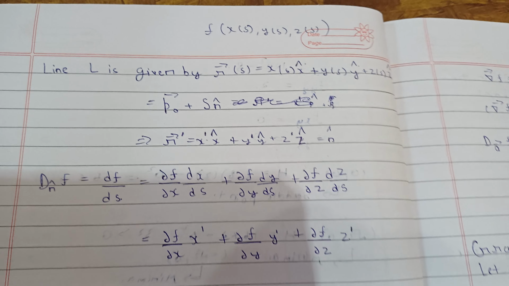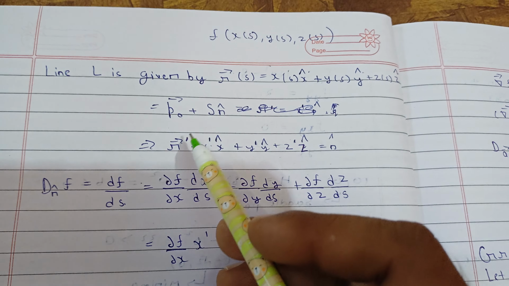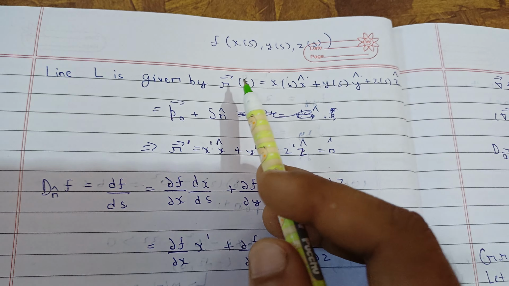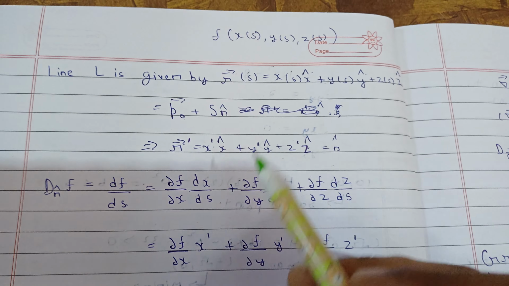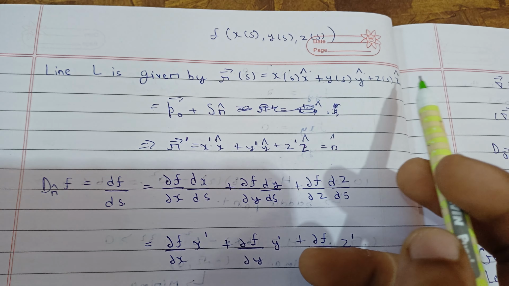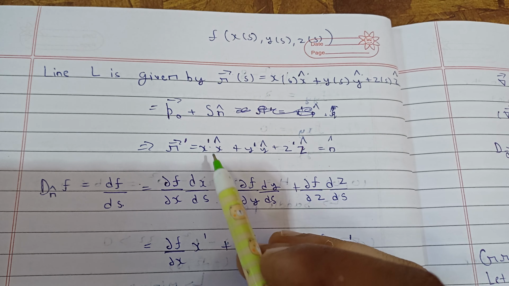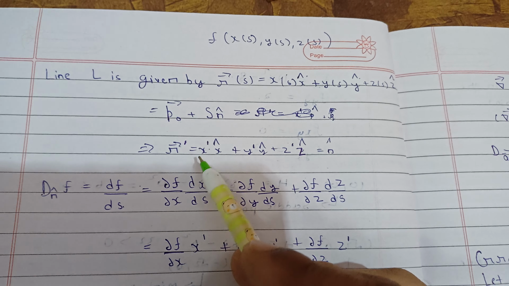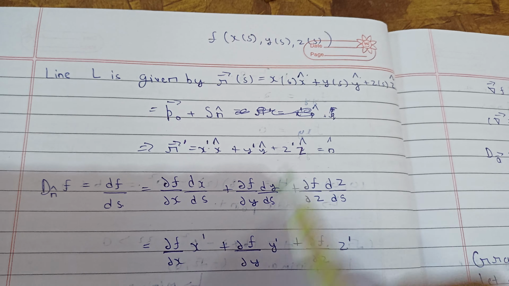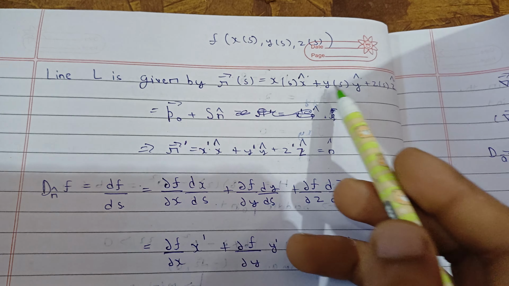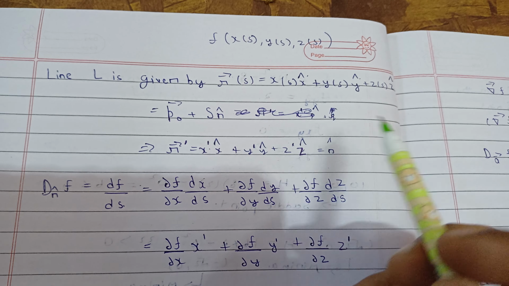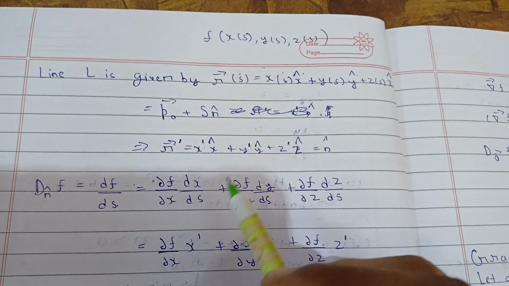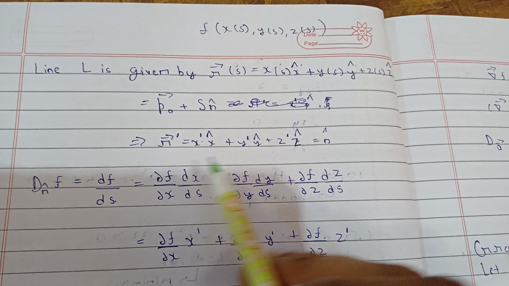Now let's see how this r is changing with respect to s. So in this line, if you find this r dash, it will be given by x dash, y dash, and z dash. Okay, and this is with respect to s. So dr, r is changing with s as r dash, x dash, y dash, and z dash. So these are the derivatives with respect to s, how r, x, y, and z are changing with respect to s.